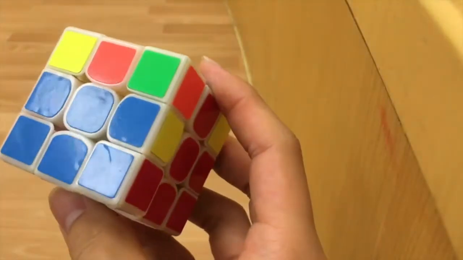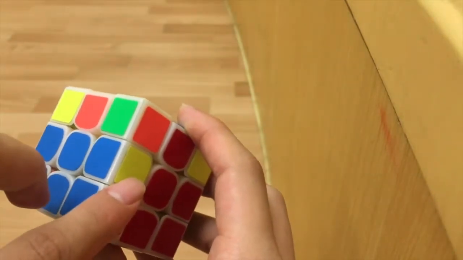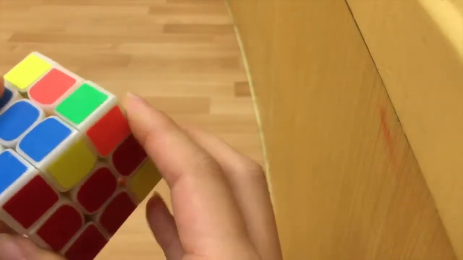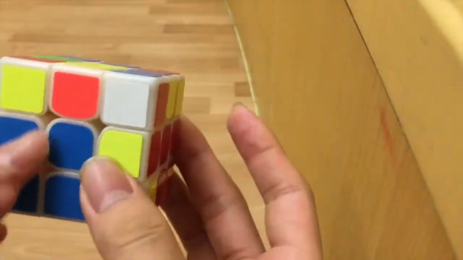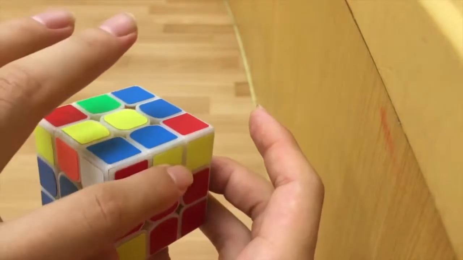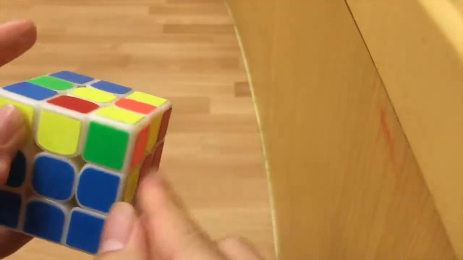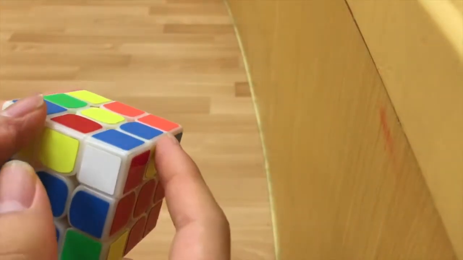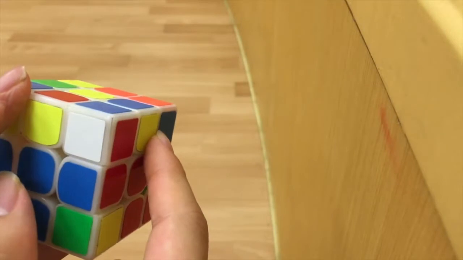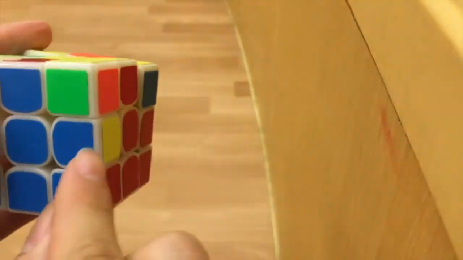Where is the blue red now, or where does this blue yellow come from? Let's see. Before I do the algorithm, where is the blue yellow? The blue yellow is just here. And after I do this process, the blue yellow is here. Before I do that, the blue yellow is on the third layer, and after I do that, it comes to the second layer.